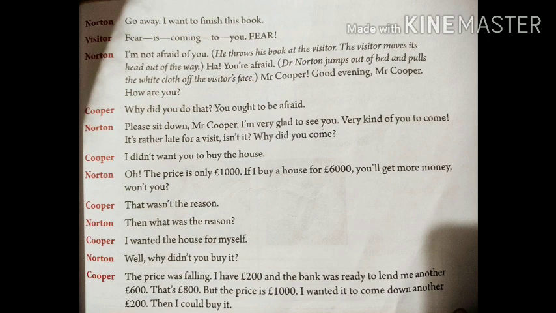Then Cooper says, the price was falling. I have 200 at the bank, and the bank was ready to lend me another 600. That's 800. But the price is 1,000. I wanted it to come down another 200. Then I could buy it.